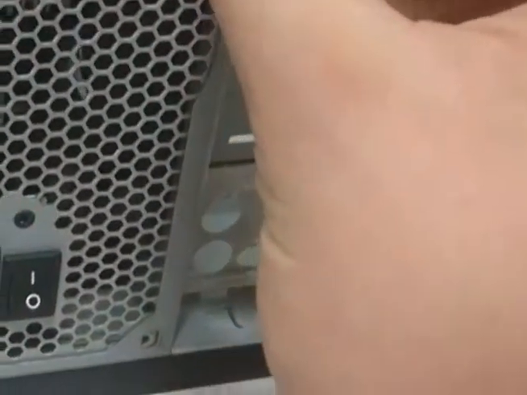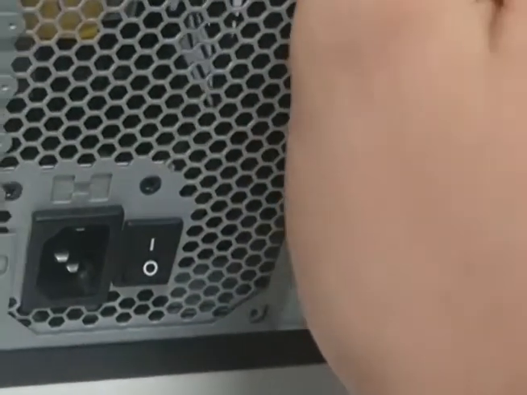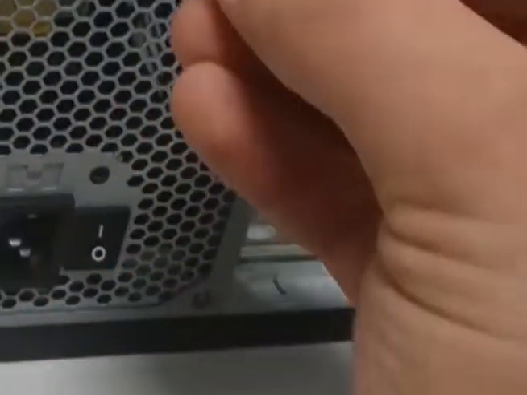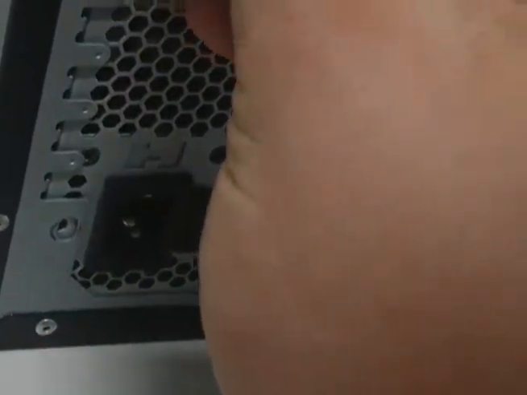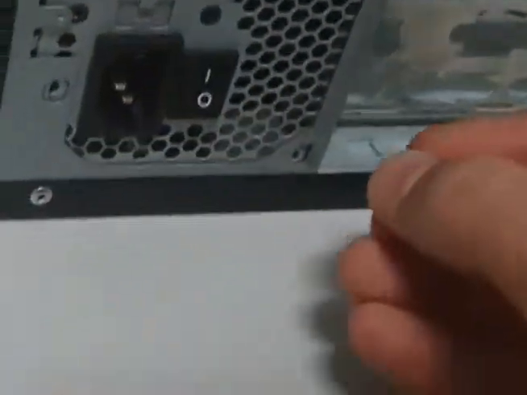Power supplies come in several different shapes, sizes and forms. They range from 250 watts to over 1,000 watts, depending on what you need the computer for. If it's just a standard office computer, you probably won't need a very high one whatsoever. But if it's a very high-end gaming computer, you'll need a power supply of 850 watts or more.